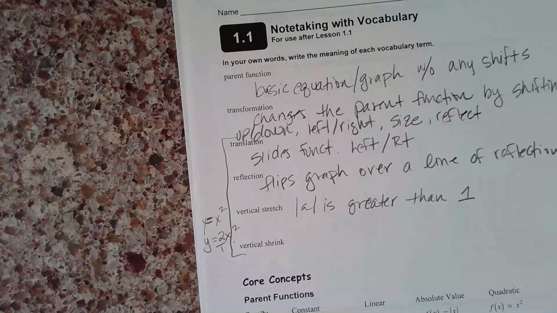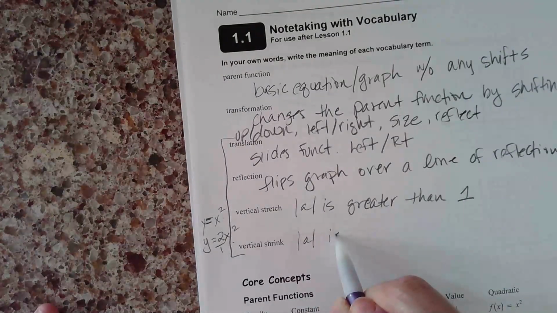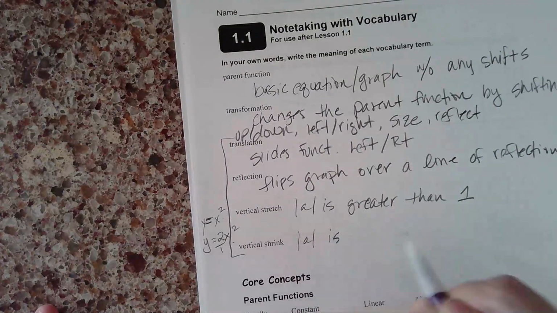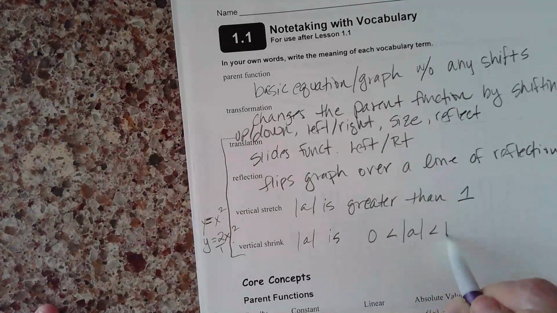A vertical shrink is the exact opposite. So it's your absolute value of your A value. Basically, what we're going to say is that the absolute value of your A value is less than 1 but greater than 0. So no negatives, but it has to be less than 1.